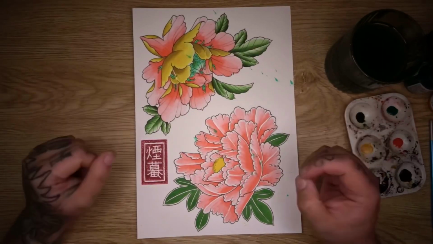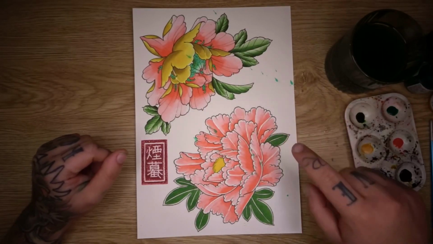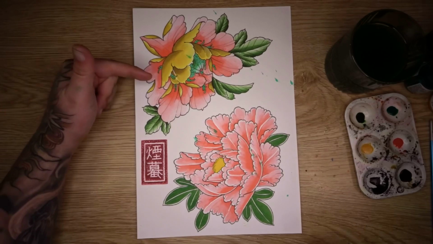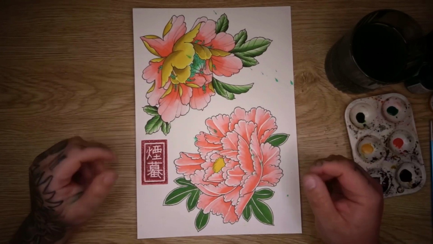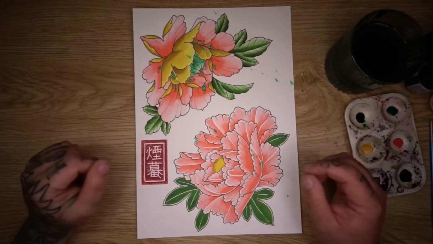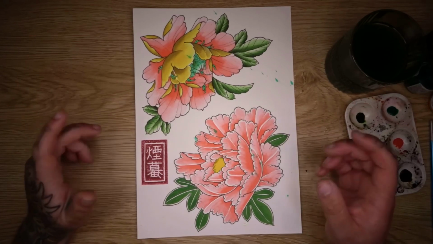And that is it for how to draw peony in two different styles, Japanese traditional and neo-traditional. Let me know in the comments down below which one you like better. And to answer my own question from earlier before, which one do I like better?